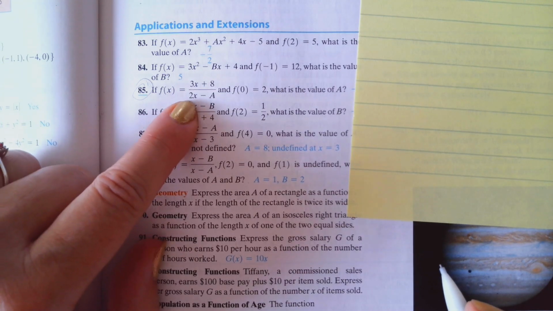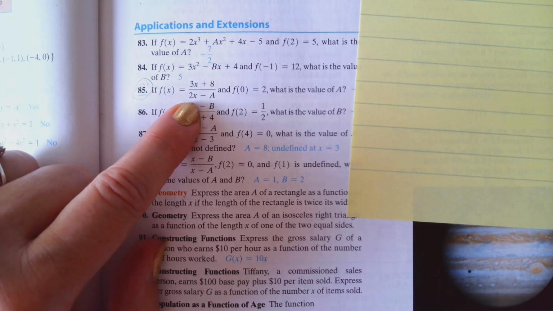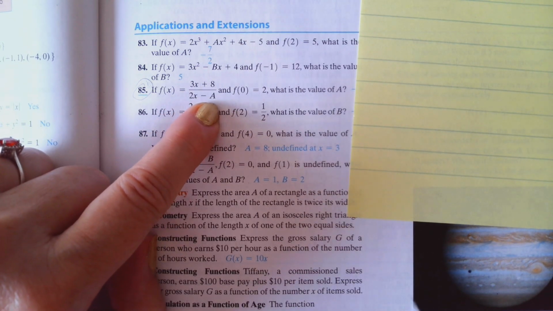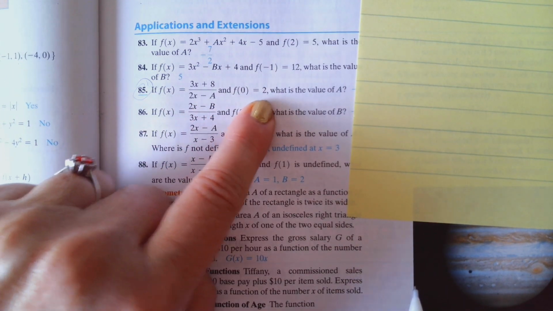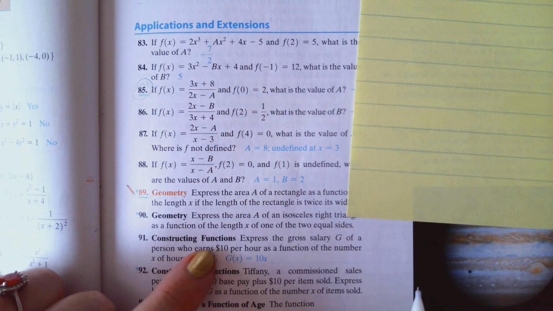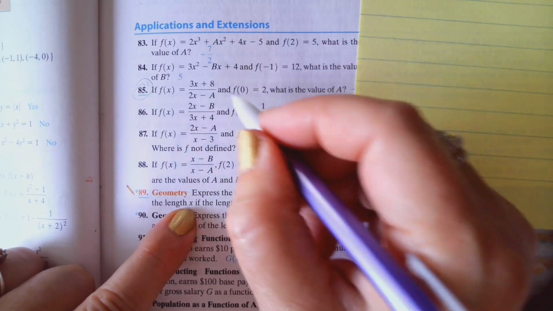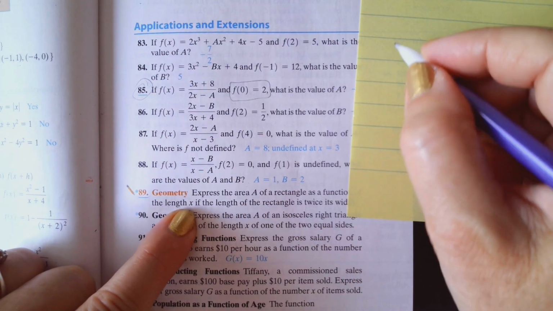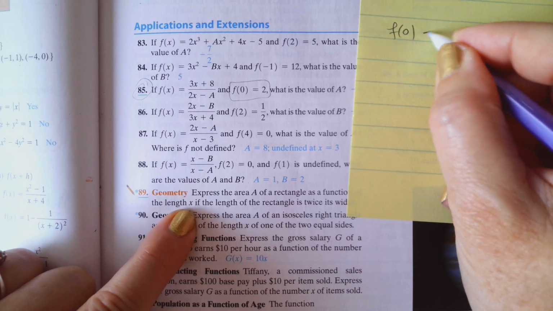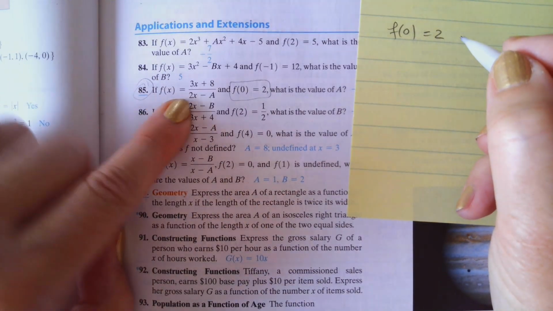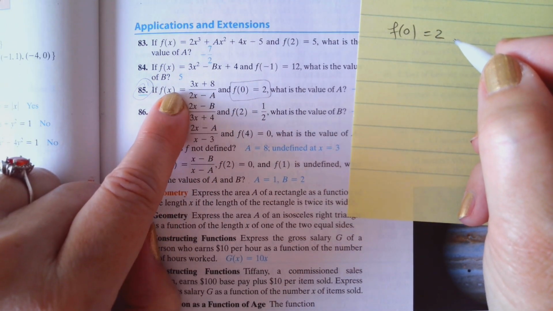85. If f of x equals (3x plus 8) over (2x minus a), where a is a constant, and f of 0 equals 2, what is the value of the constant a? I'm just going to use the condition f of 0 equals 2. f of 0 means I look at the function and plug in x equals 0.